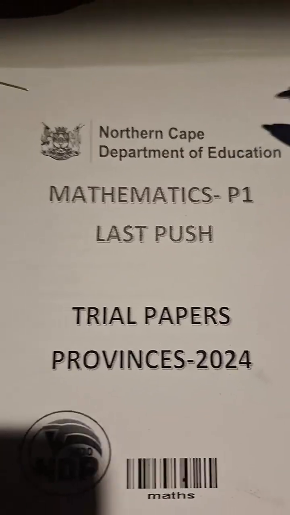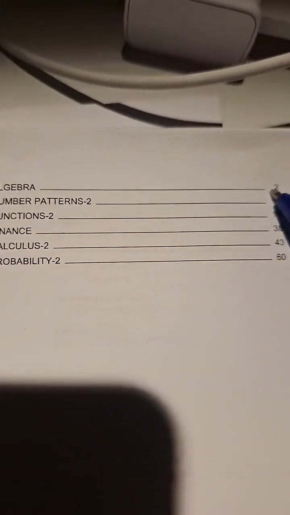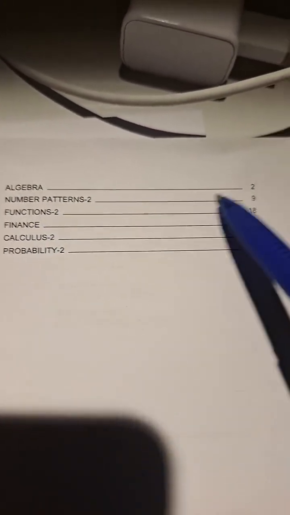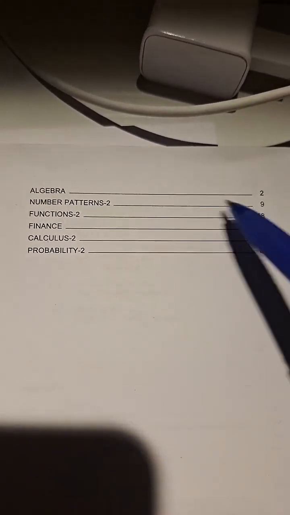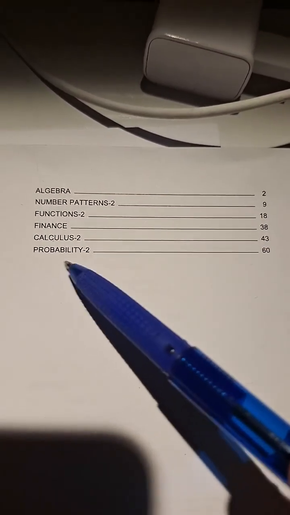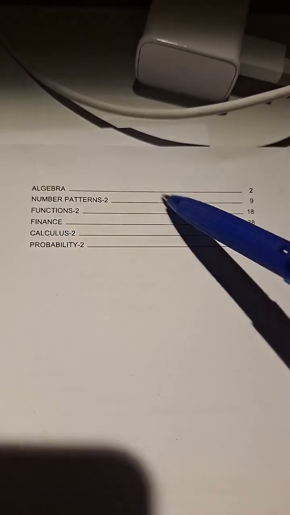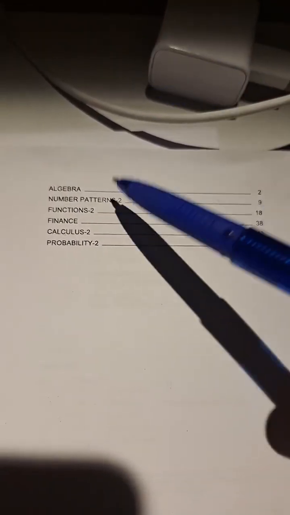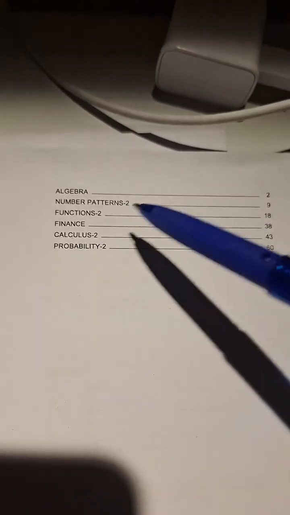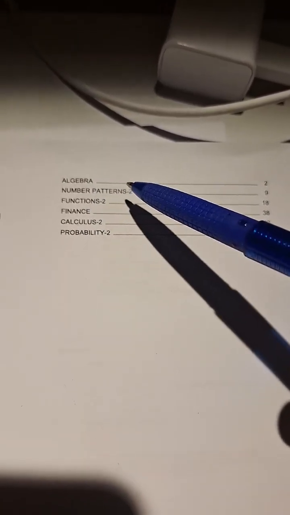I'm going to work through it, all right? Just an exposure to the document in and of itself. There are algebra questions here, paper 1. There are number pattern questions here. There's functions, there's finance, there's calculus, and obviously there is probability. So there are different questions, different papers, different sections. So I'll be going through this paper and going through some of the questions that are here.